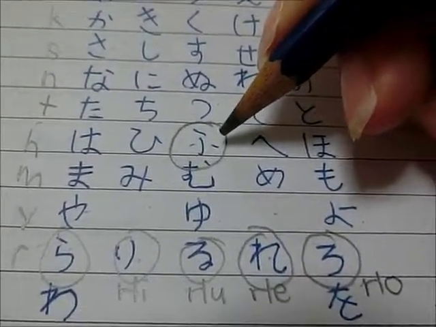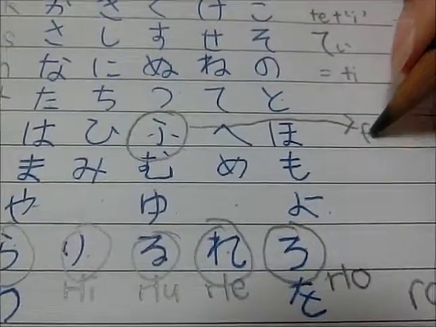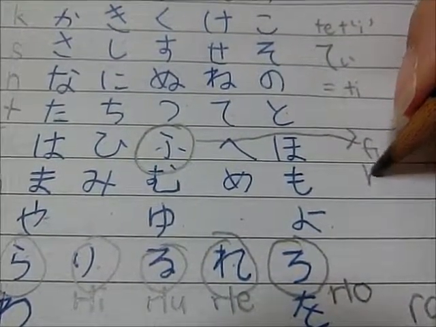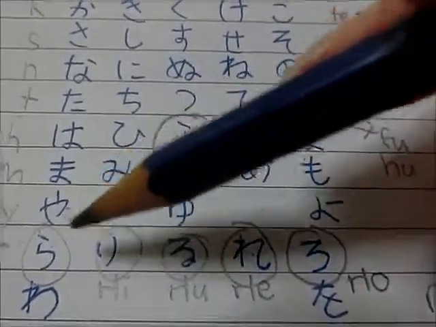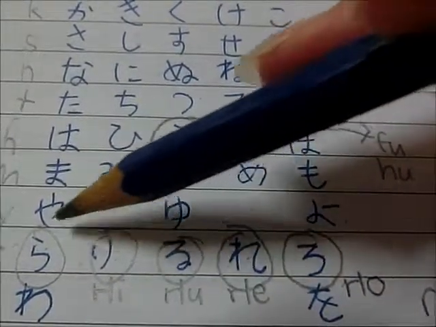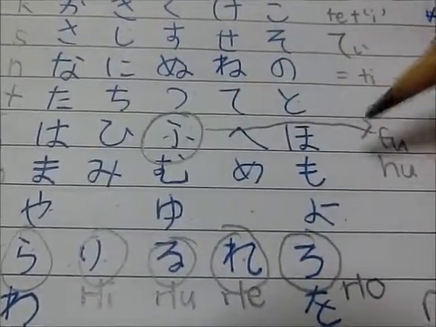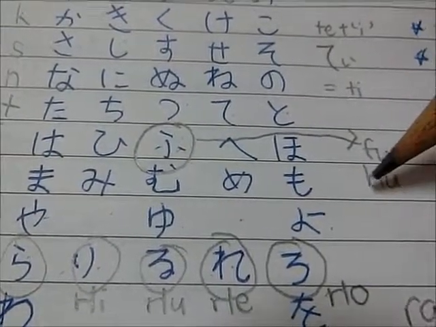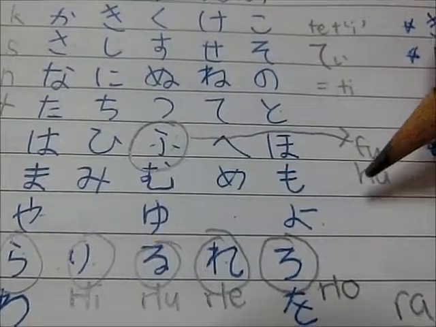Now for this one, right? I know it's written as F-U, Fu. But really, some people say Hu. This word is slightly different from all of these, because the others are a mixture between the R and L. But for Fu, some people pronounce it as F-U, Fu. Some people pronounce it as H-U, Hu. I've heard both variations, and there is actually a middle ground.